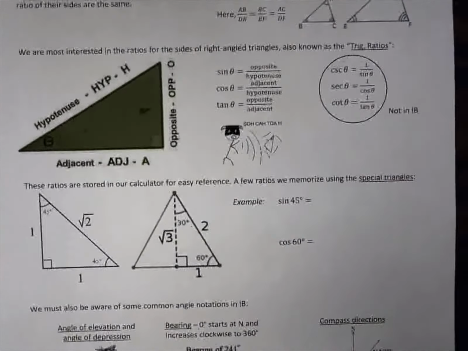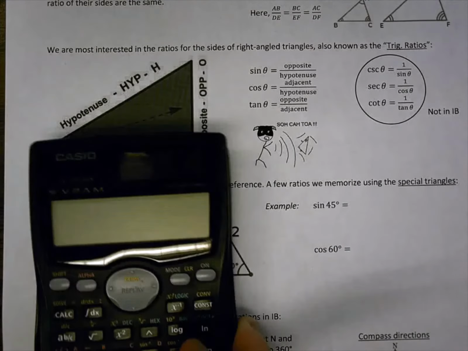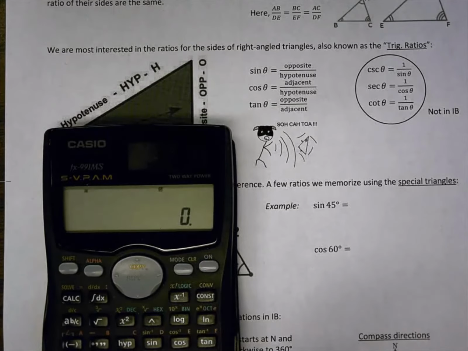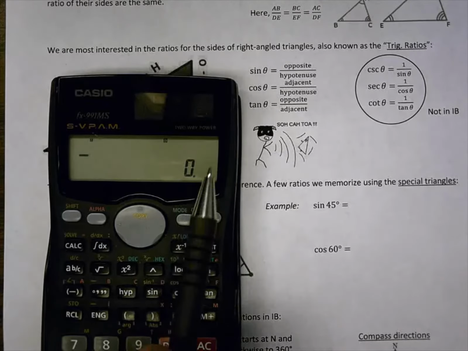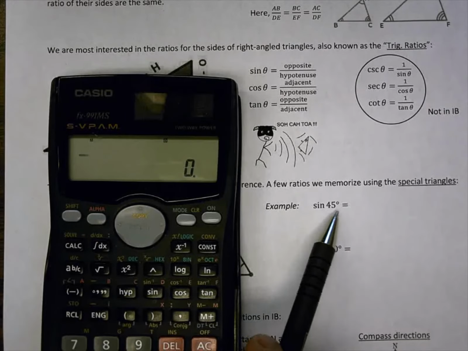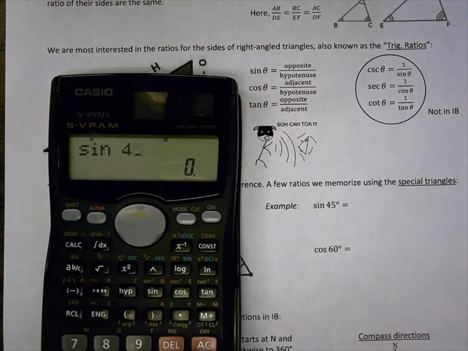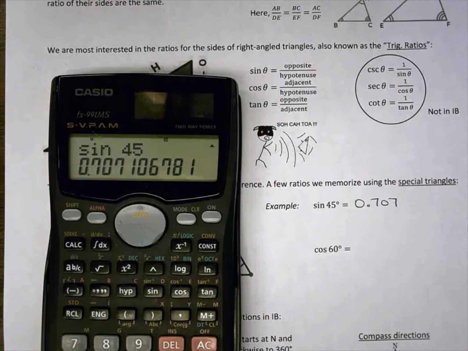Okay, the next thing we can talk about is figuring out what the angles are, or what these ratios are. Luckily, your calculator can do these things for you. Making sure that you're in degree mode, because today we're talking about degrees, you can find what sine 45 is by typing it into your calculator. And I get sine 45 is equal to 0.707. I'm writing it to 3 significant figures.